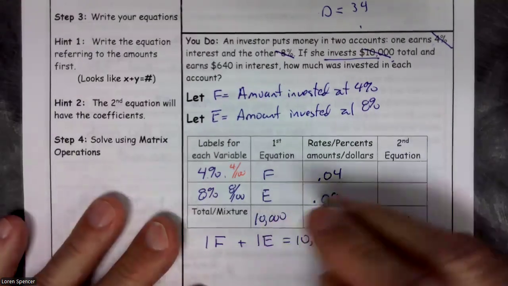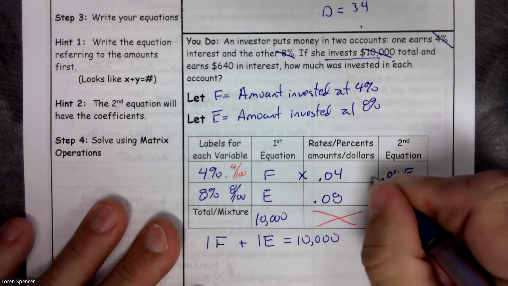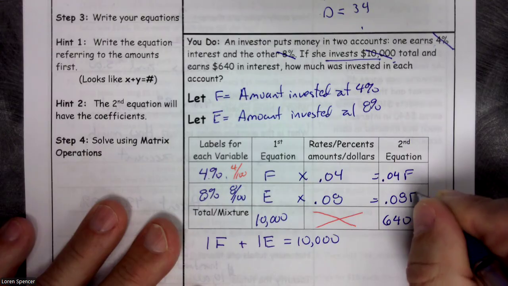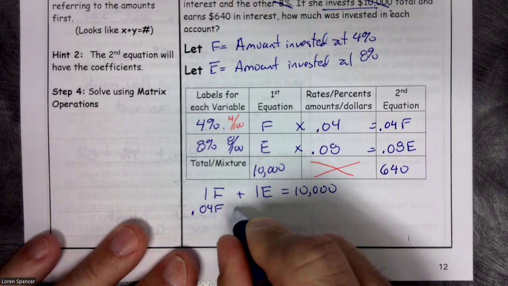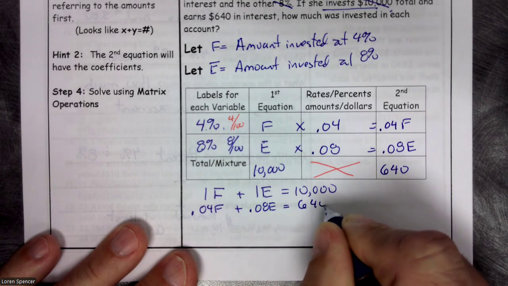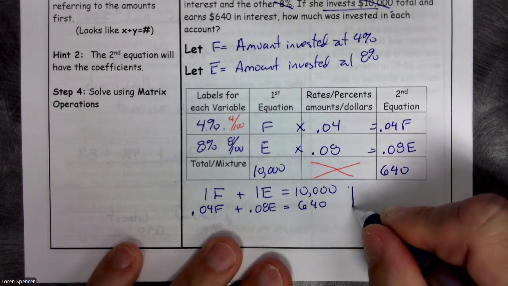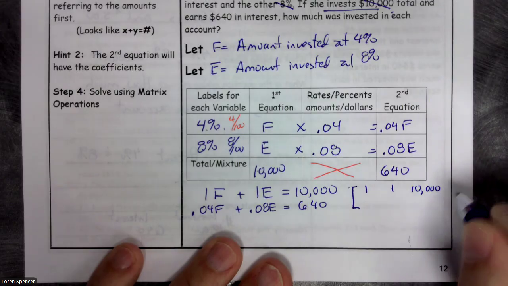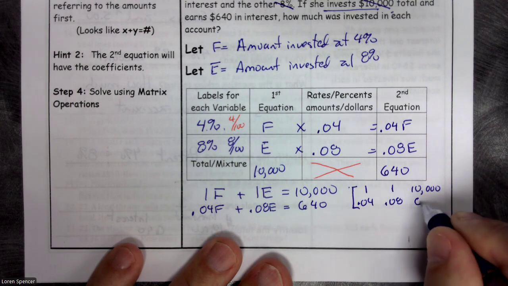Now, 0.04 F, because this times this equals this, and this times this equals this. So this gives me 0.04 F plus 0.08 E equals 640. So now that I have that, I can create my matrix, which is simply going to be 1, 1, and 10,000. And then we're going to have 0.04, 0.08, and 640.